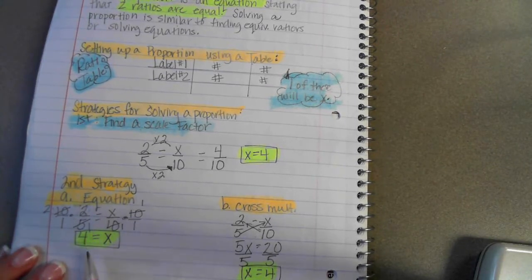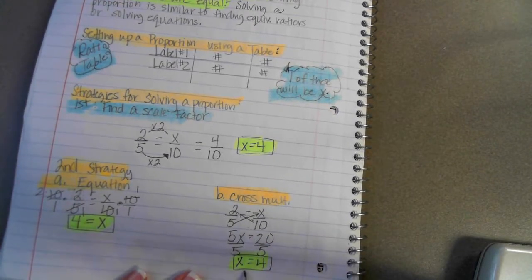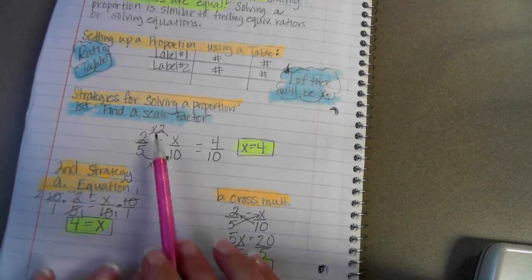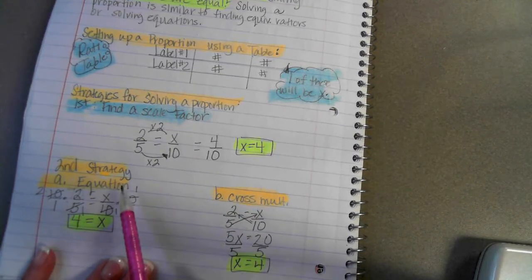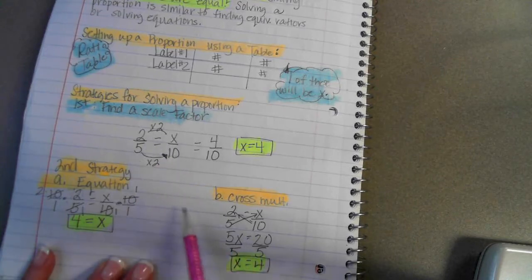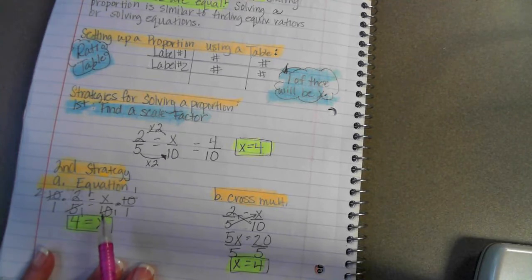The other strategies that you could use is solving for an equation, okay? So you want to isolate the variable, or you can do cross multiplication and then solve the equation. You can choose which one of these is the easiest for you to solve the problem, okay? So that's why you're given three different strategies: your scale factor, solving using an equation, or cross multiplication.